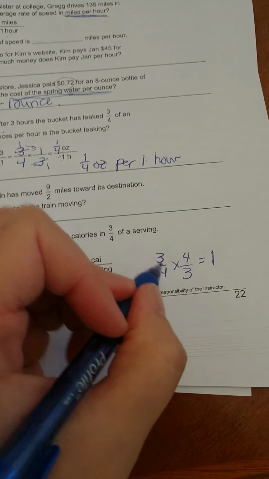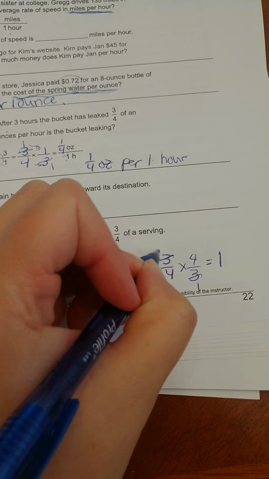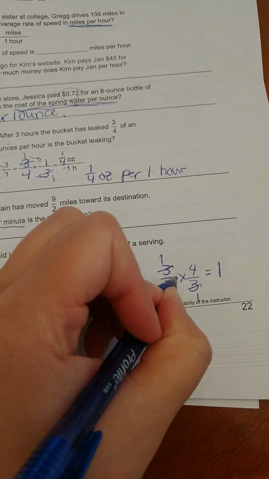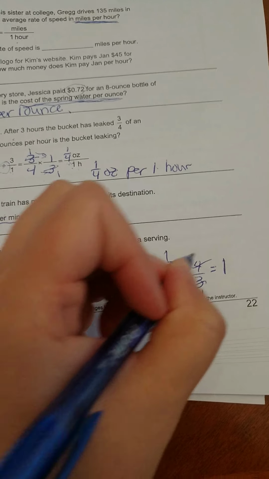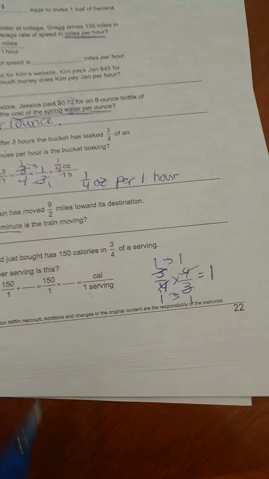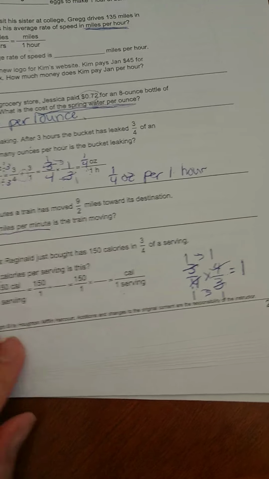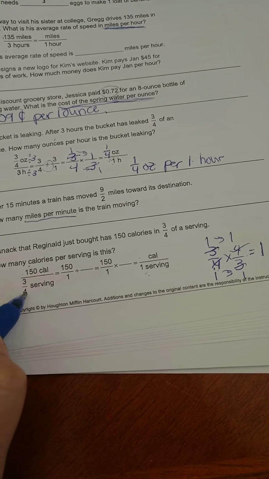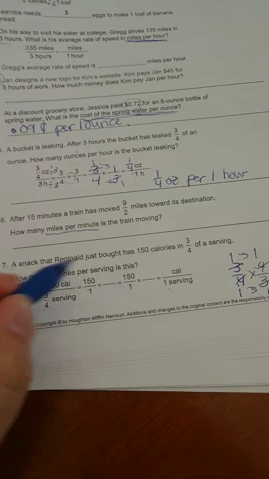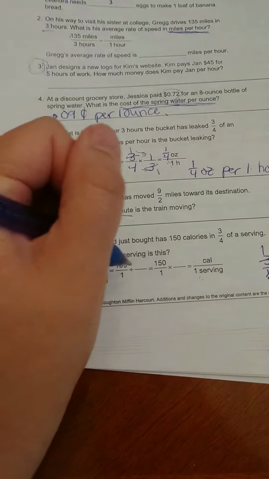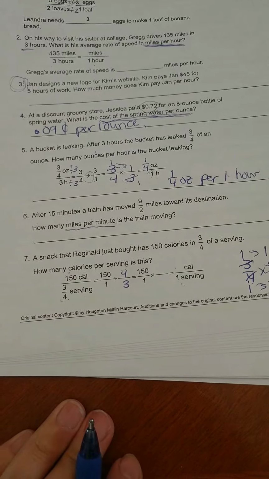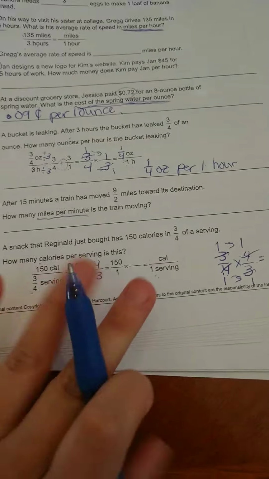This is how we get 1, because the 3s cancel out, they become 1. 3 divided by 3 is 1, 3 divided by 3 is 1. What about here? The 4s cancel out. 4 divided by 4 is 1, 4 divided by 4 is 1. If we multiply across, guess what? We get 1, so we have our 1 serving. Okay, so then you're just going to show your work. If we multiply the denominator by 4/3, well, guess what? Now you have to multiply the numerator by 4/3. So 150 over 1 divided by 4/3. Okay, so I'm going to leave it here.